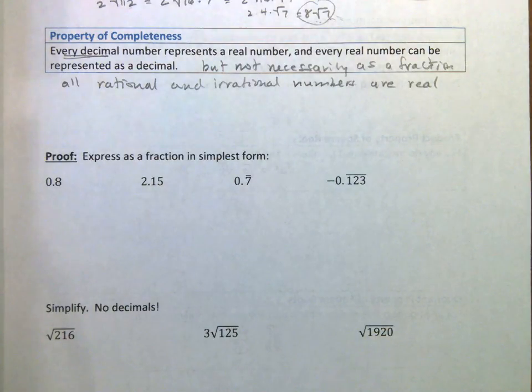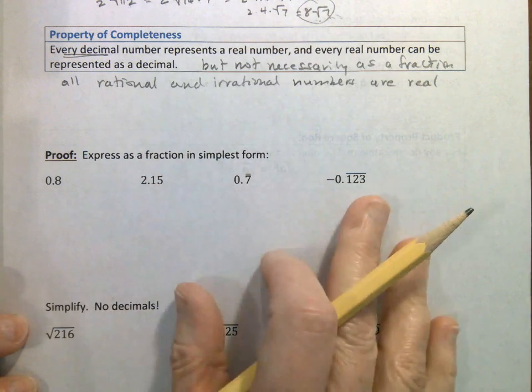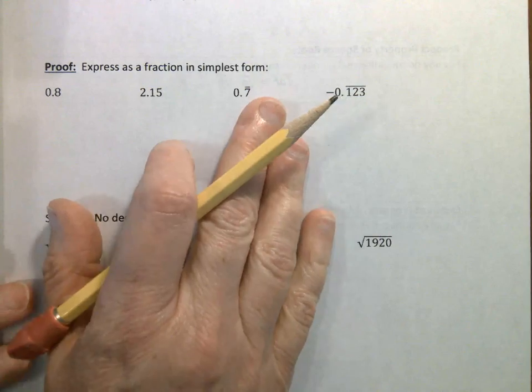Complex numbers have a real and an imaginary part. You don't get to that until you get to Algebra 2. So you just need to remember that just because something is irrational doesn't mean it's not real, okay? So rational and irrational numbers are real. So let's look at our proof now.